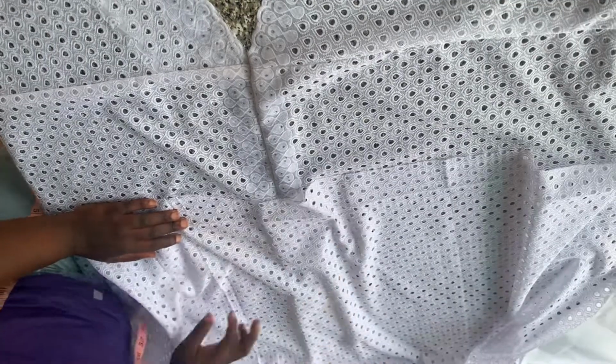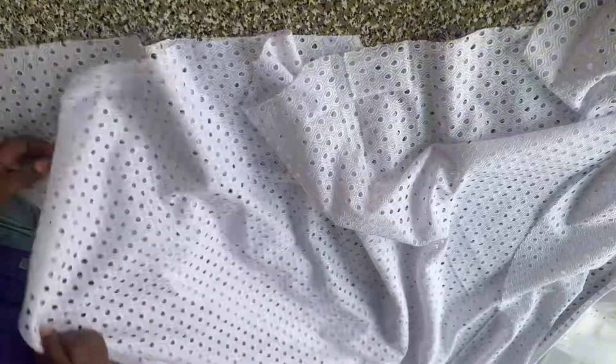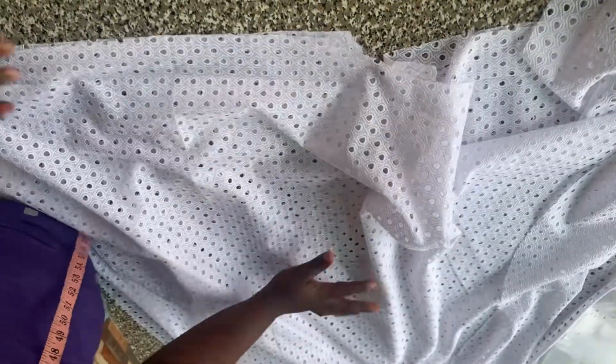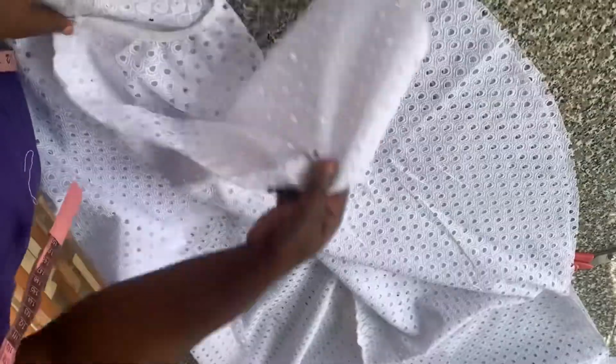So for the back pattern now, I'm going to use a bias to tape the neckline. After which I'm going to join my shoulders.